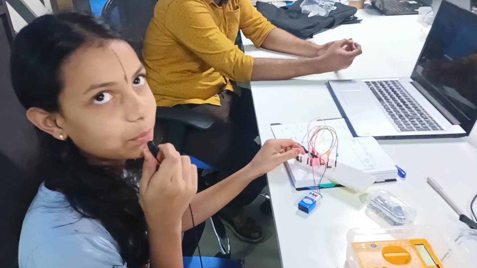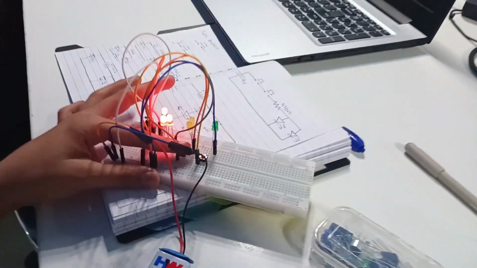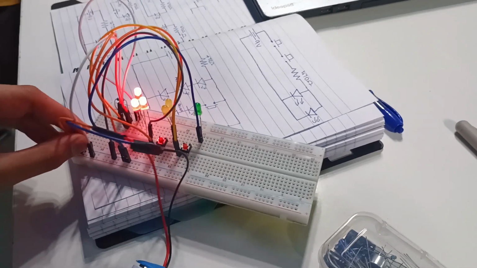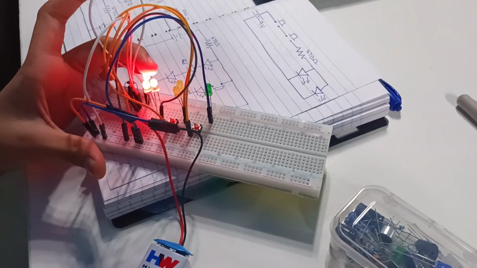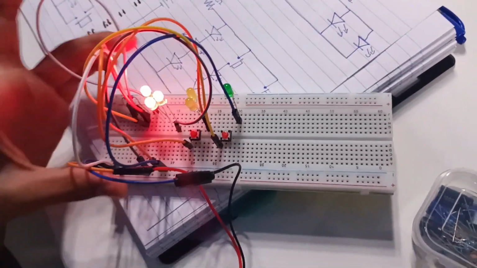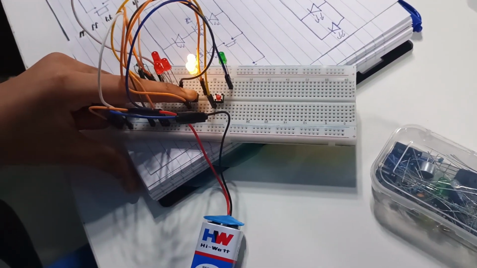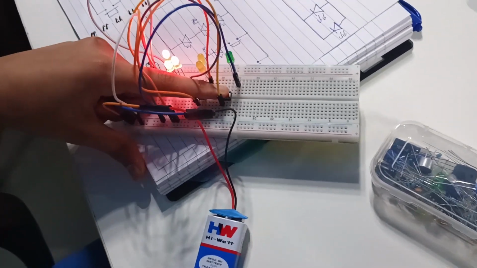Today we learnt about the push button. So it can control whether the LED is on or off. So when I connect the battery, first this is a traffic light LED signal. First when I put the battery, the red light will be on. When I press the first push button, the yellow light comes on. When I push the second one, the green light comes on.